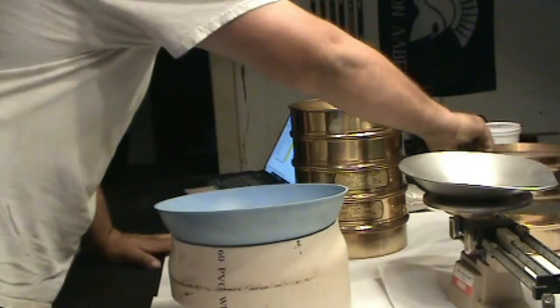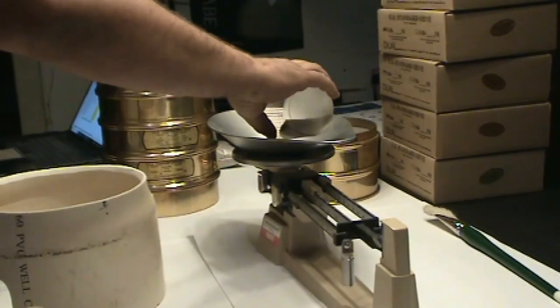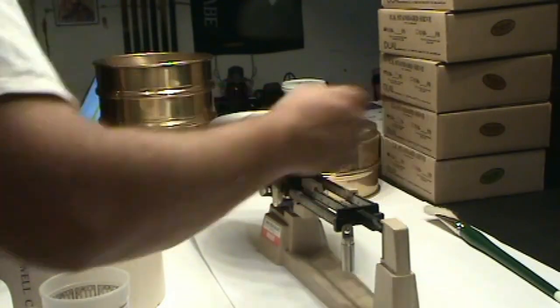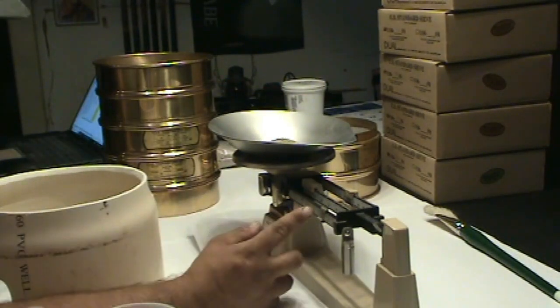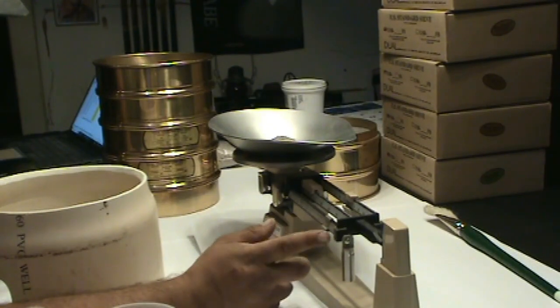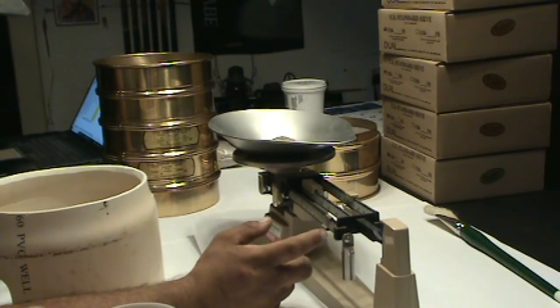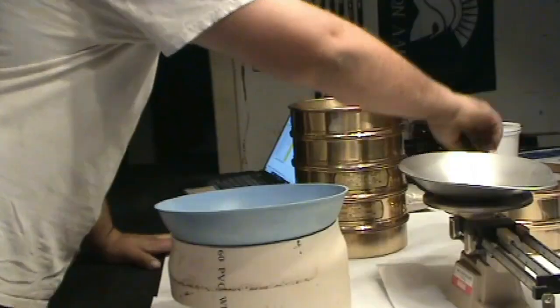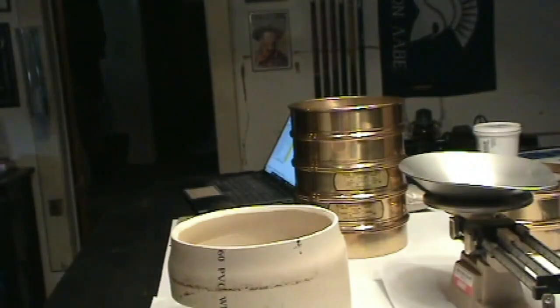Industry consensus is that the median filter pack grain size should be 4 to 6 times the median aquifer grain size. When the gradient of the aquifer grain size is relatively uniform, the filter pack size should be reduced. Sieve number 14 retains 68.3 grams or 20.7% of the total.